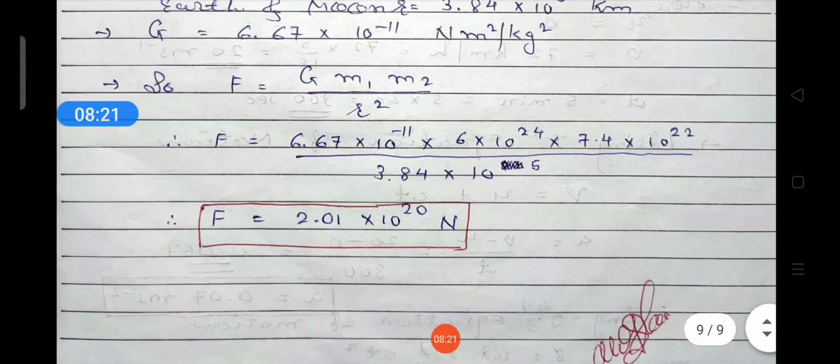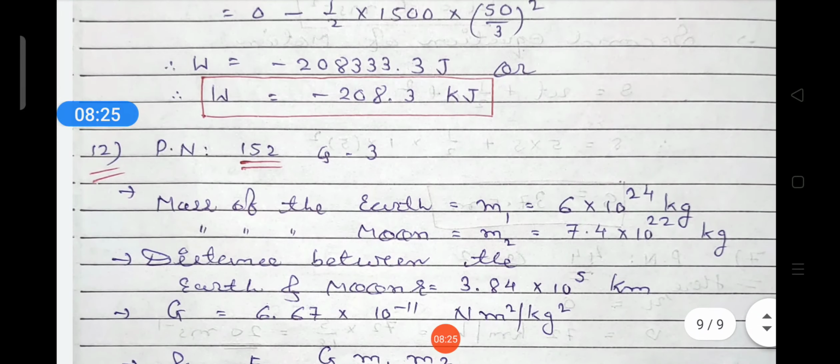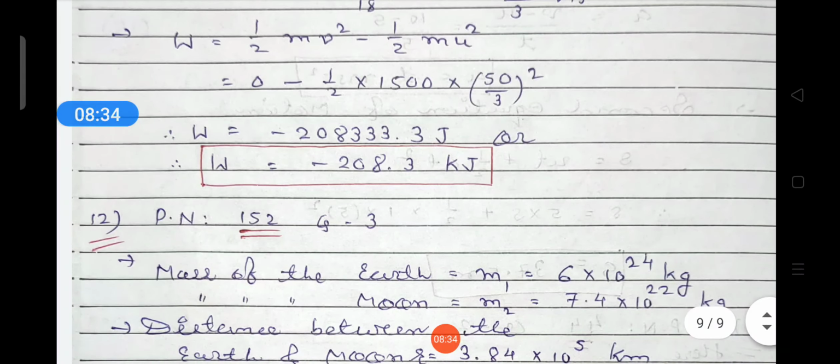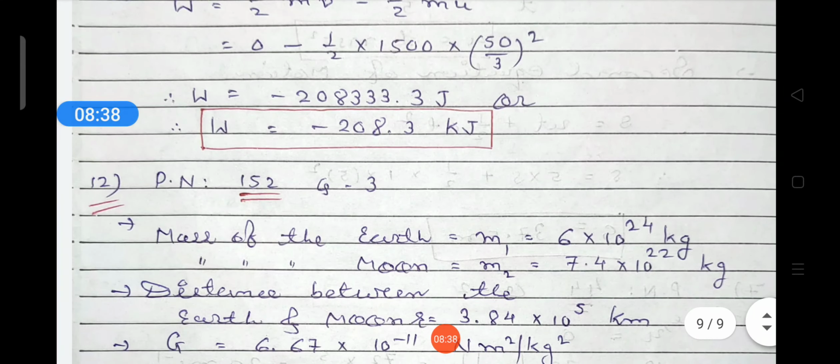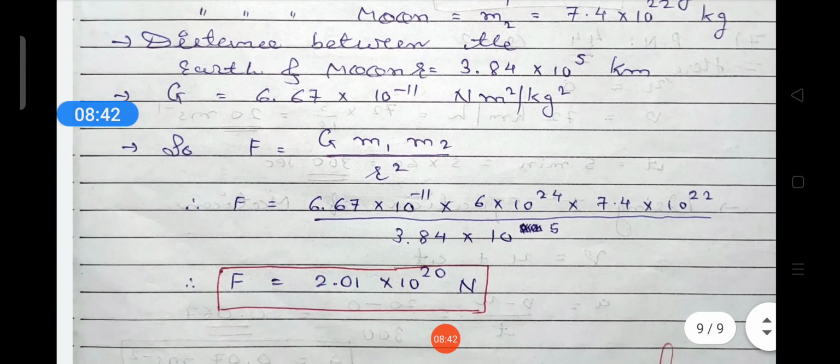So that is all about the numericals from your physics, starting with section B to section D. The answer key of all the numericals is given to you. Here we also discussed most of the numericals and their answers. Prepare it nicely and get good marks.